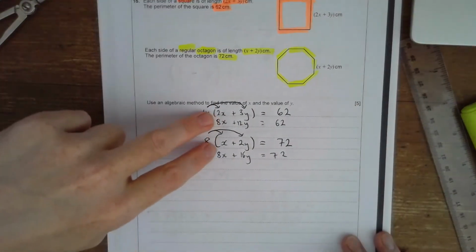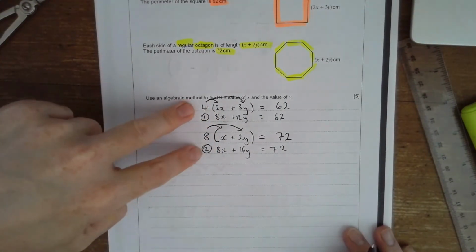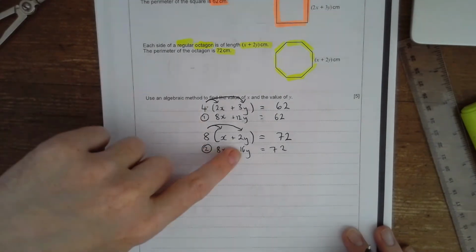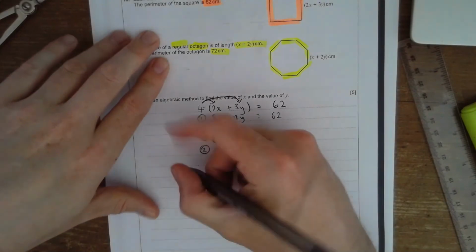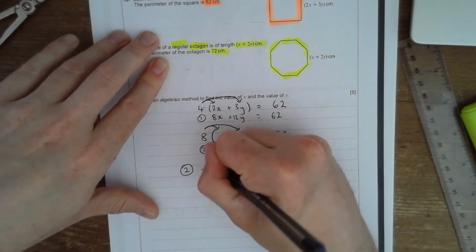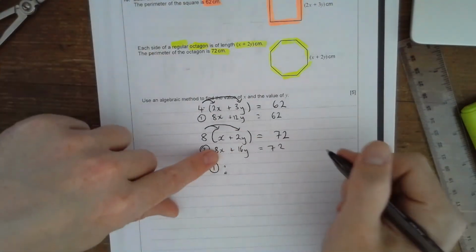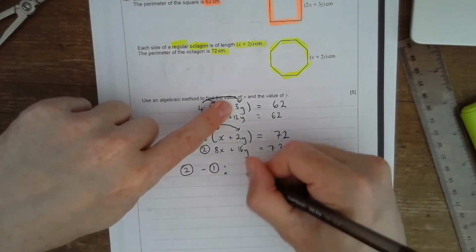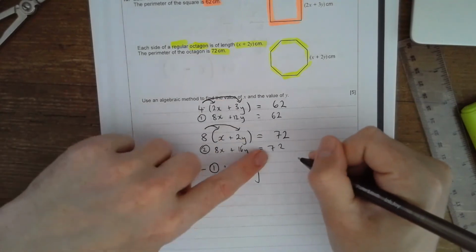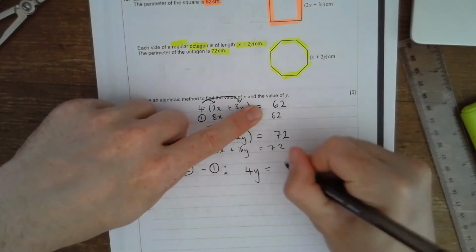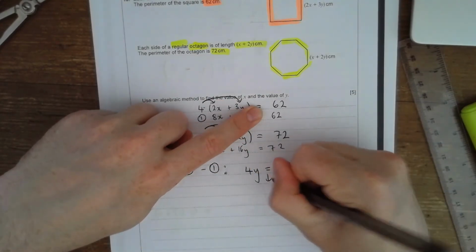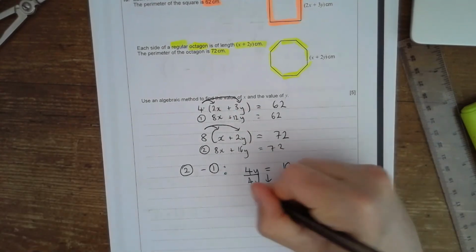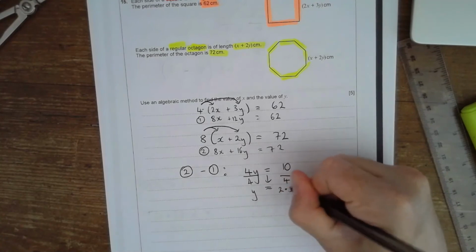Now, because I have the x's the same, I want to do equation 1 take away 2 or vice versa, whichever one has the biggest y, I'll do first. You can see 16 is bigger than 12. If we work with equation 2, take away equation 1, it will make our life easier. 8x take away 8x is gone. 16y take away 12y is 4y. 72 take away 62 would be equal to 10. Now, as we know, this has already come up in this video today, that 10 divided by 4 is 2.5. So y would be equal to 2.5.